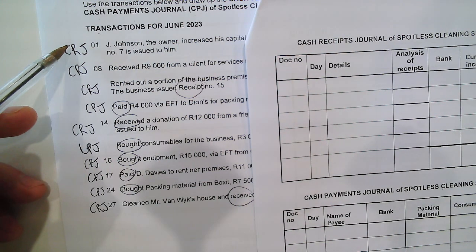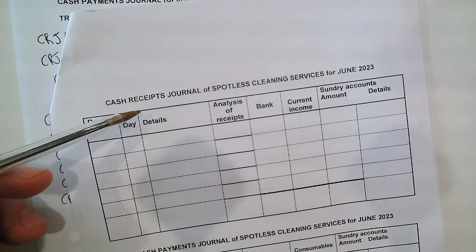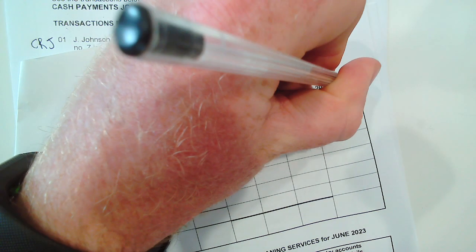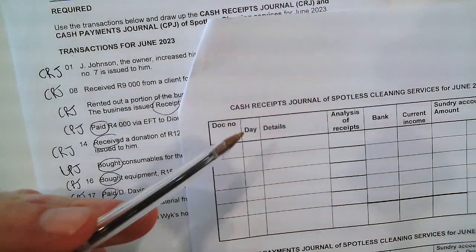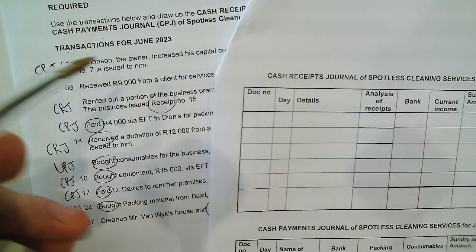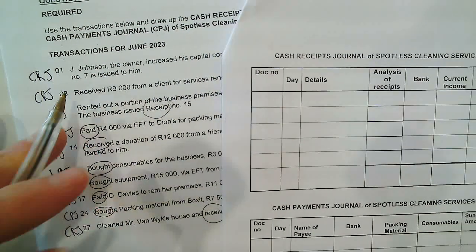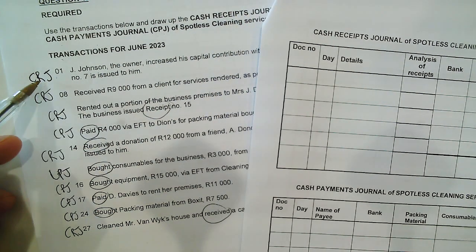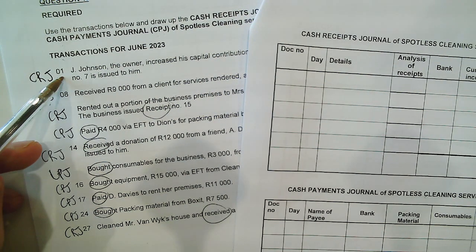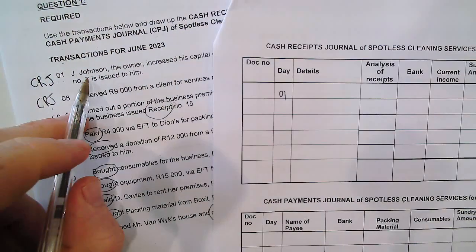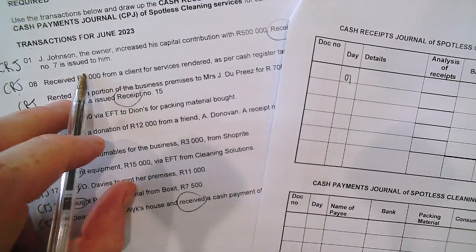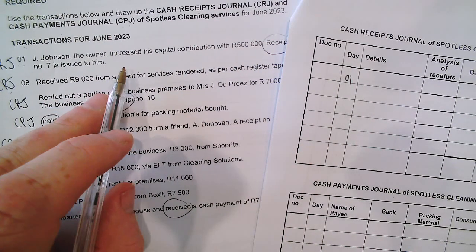Okay, so now I'm going to just do the cash receipts journal or CRJ, and I'm going to put all these transactions of the CRJ in here. Okay, firstly, it's only one transaction on day one, so I'm going to put day one there, and the owner, Mr. Johnson, increased his capital contribution.